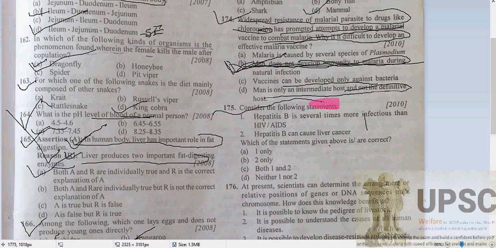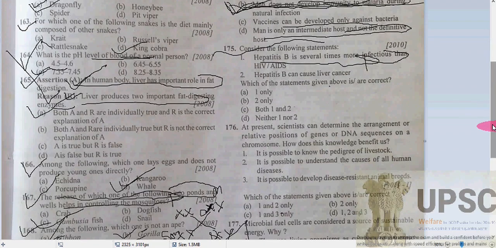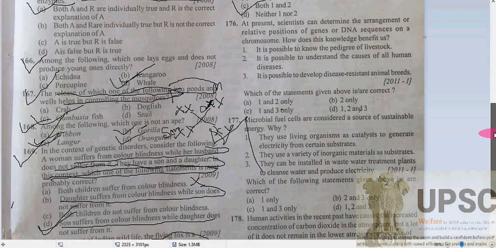Now consider the following statement: hepatitis B is several times more infectious than HIV and AIDS. This can be the concern here. See, of course, definitely, because hepatitis B is several times more infectious than HIV and AIDS, and hepatitis B can cause liver cancer. Of course, absolutely. So both are correct here.